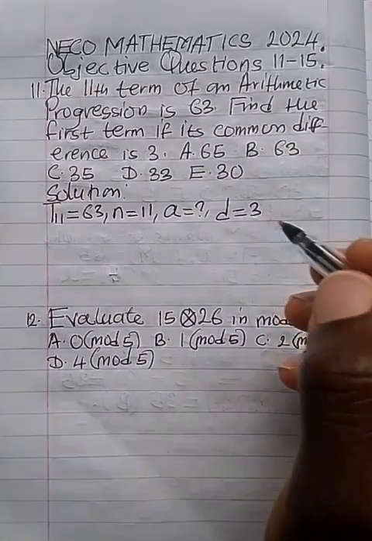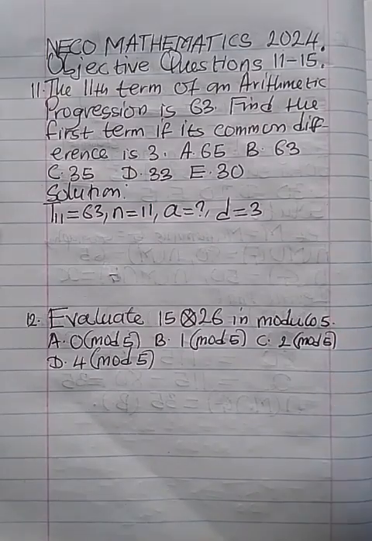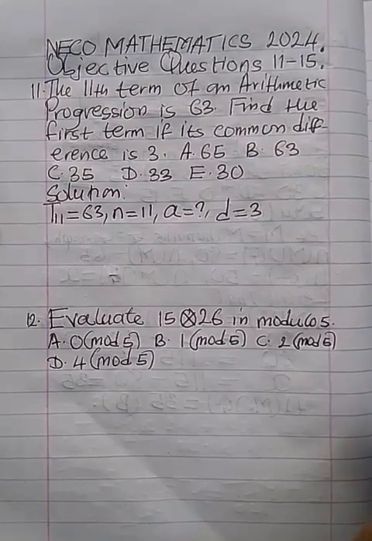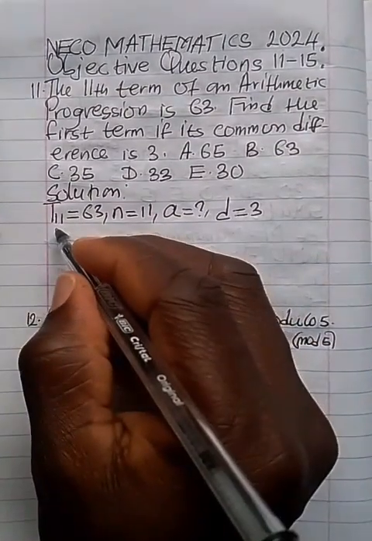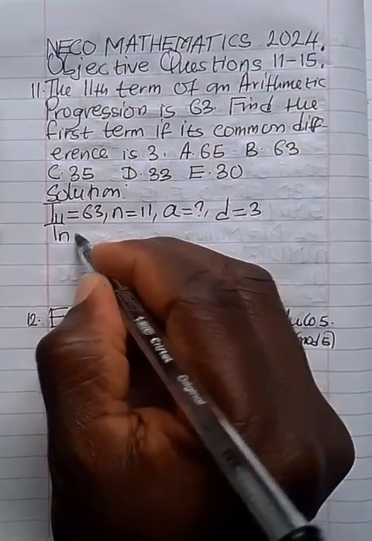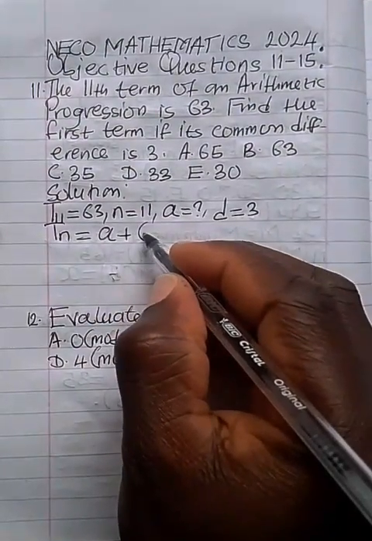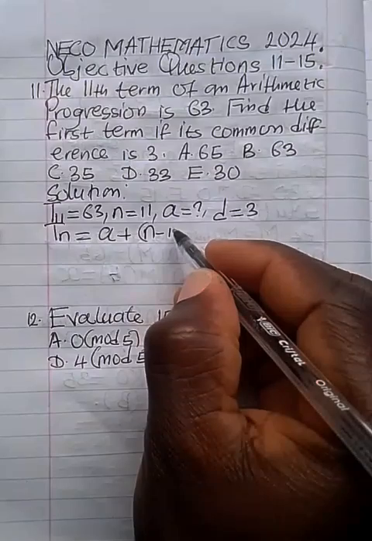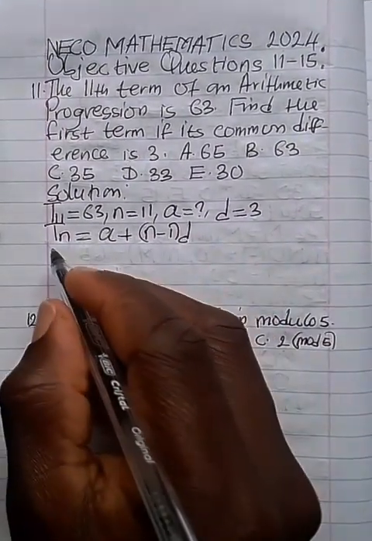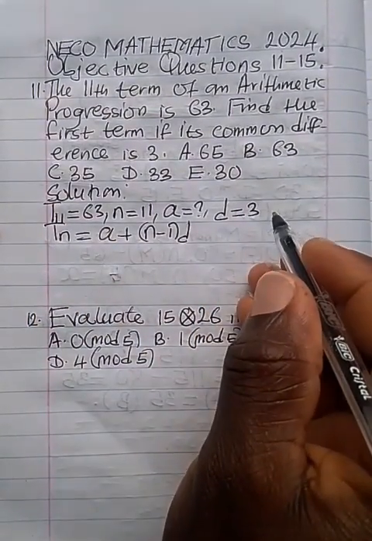In order to get the first term, we use the nth term formula of an AP, given as t sub n equals a plus bracket open n minus 1 bracket close times d. We replace n with 11 and d first.